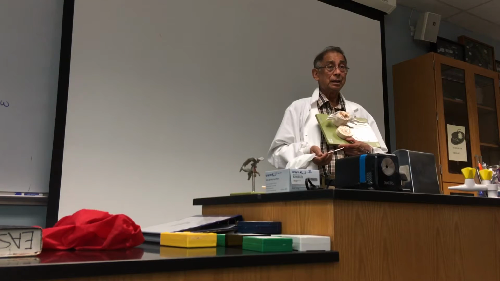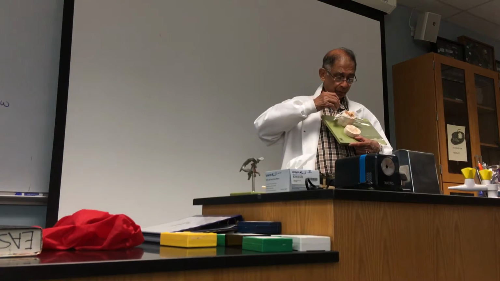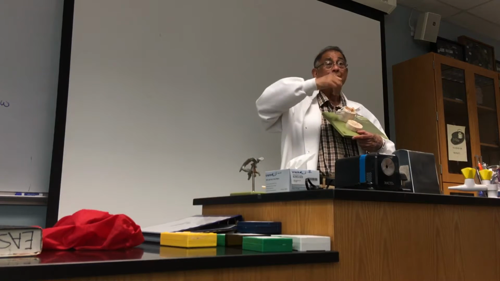And are the columns considered a region or a structure? Column considered the area. Region, area, yeah.